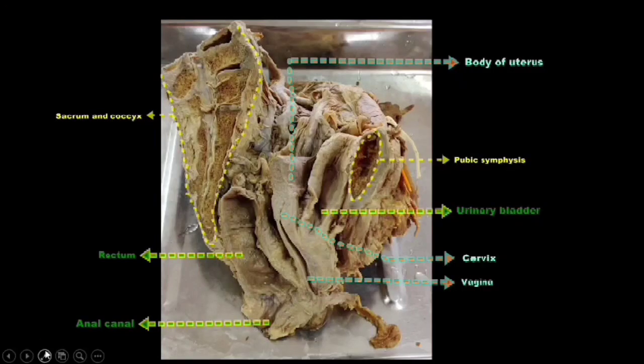Now we'll have a look at the position of the uterus in the gross specimen. This is the pubic symphysis, and this is the sacrum and coccyx. You can see the urinary bladder here. Then you have the rectum and anal canal here. This is the body of the uterus. This is the cervix, and this much part is the vagina. I hope you have a clear idea about the position of the uterus in the lesser pelvis.